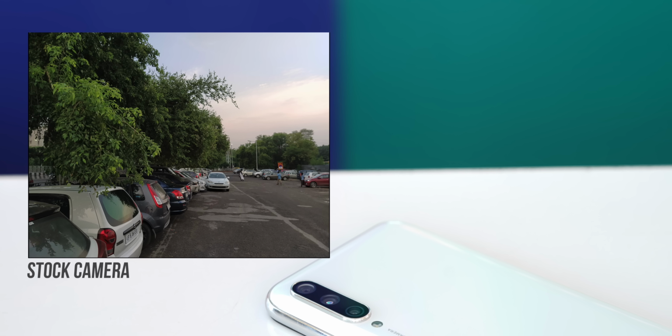So I thought, if the default camera app on the Mi A3 works so well, how would the Google Camera Mod perform on the Mi A3? Well, I tested out the Google Camera Mod on the phone and the results were amazing. The Google Camera Mod really enhances the photos on the Mi A3 in both daytime and low light. Let me show you.